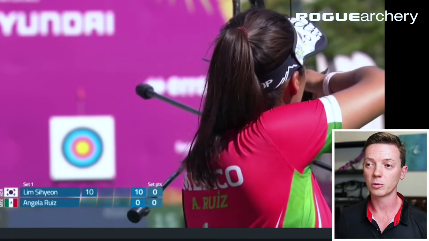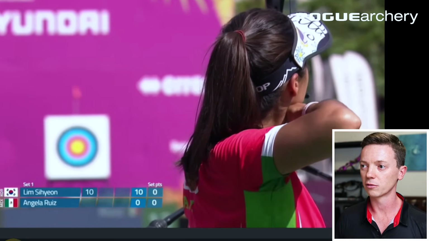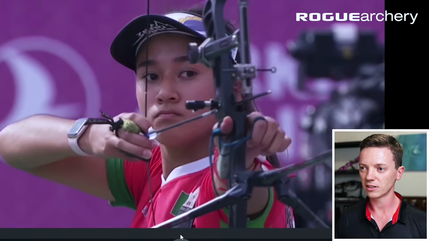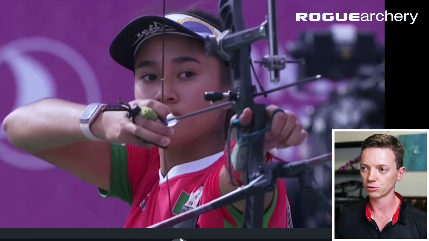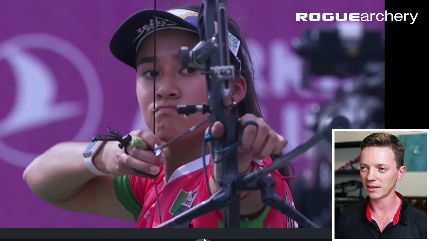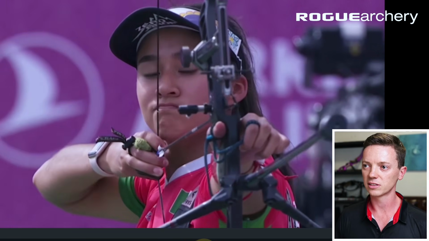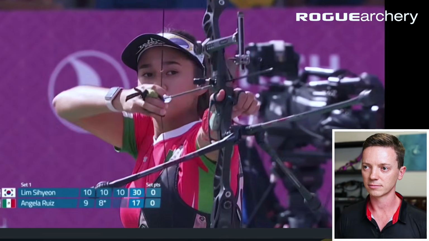Another archer who shoots with an angular draw is Angela Ruiz from Mexico. Now, she's a great young archer, and she also shoots with quite a pronounced angular draw. You can see that as she comes into anchor throughout her drawing sequence, the bow is rotating about that axis, and it's observed quite obviously in the rotation of the stabilizer, and the sight rail shifts as she comes into anchor.